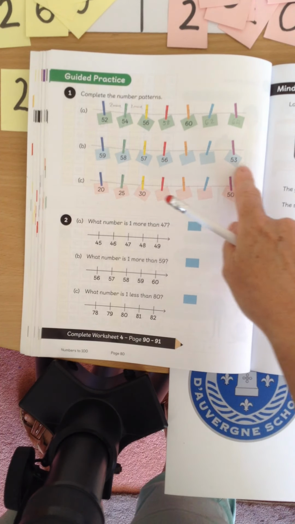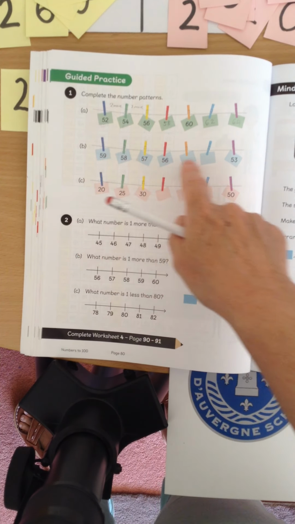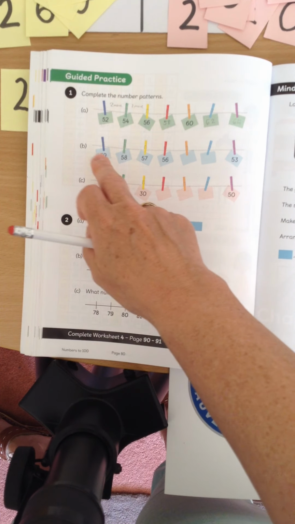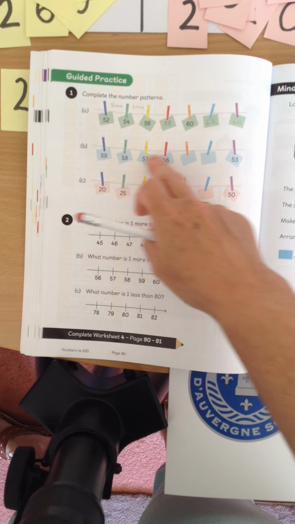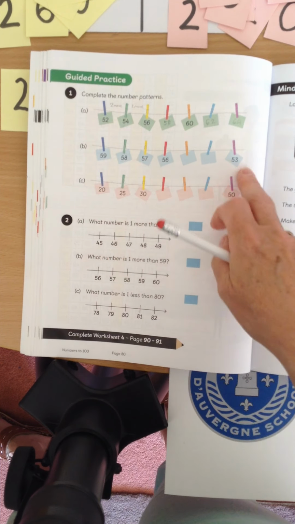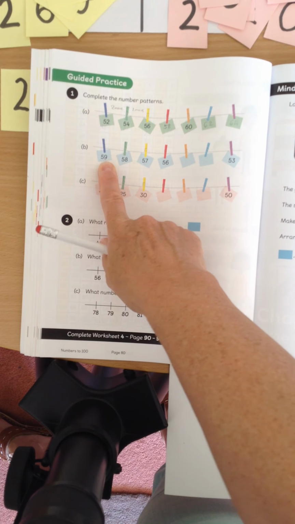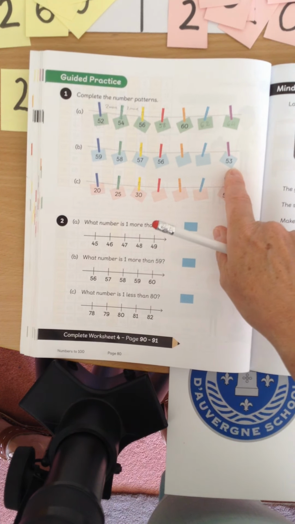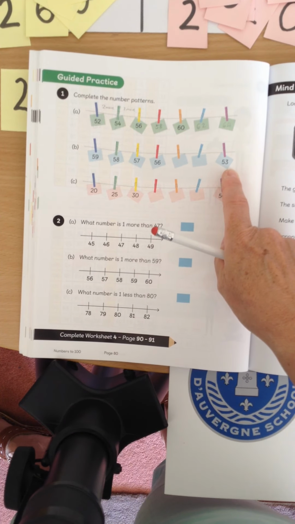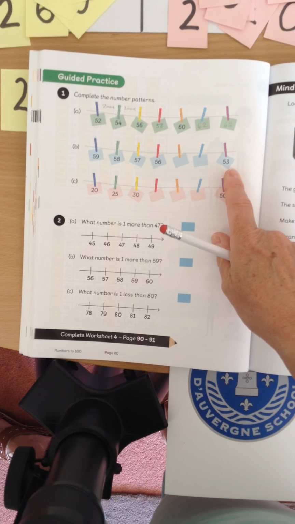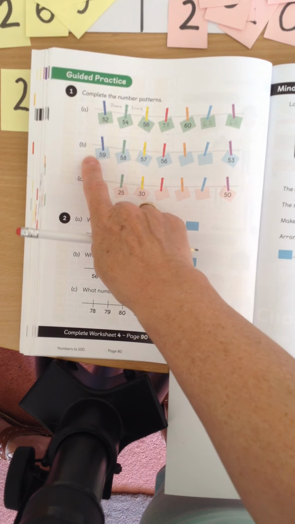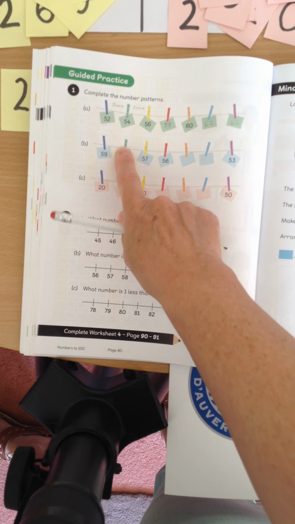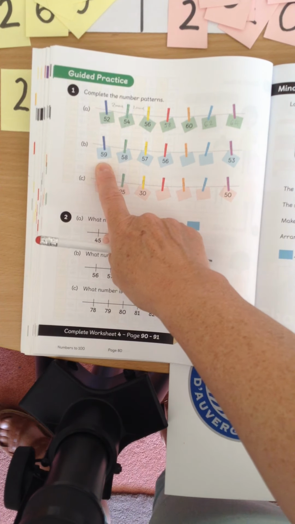Now let's look at B. So again, we're looking at the numbers. We've got to look across. Are these numbers getting bigger or smaller? Greater or less? So where do we start? We start at 59 and we end up at 53. So is that more or less? Well done, it's less. So these numbers are going down. Now, how many are they going down by between each number? Let's say the numbers together.